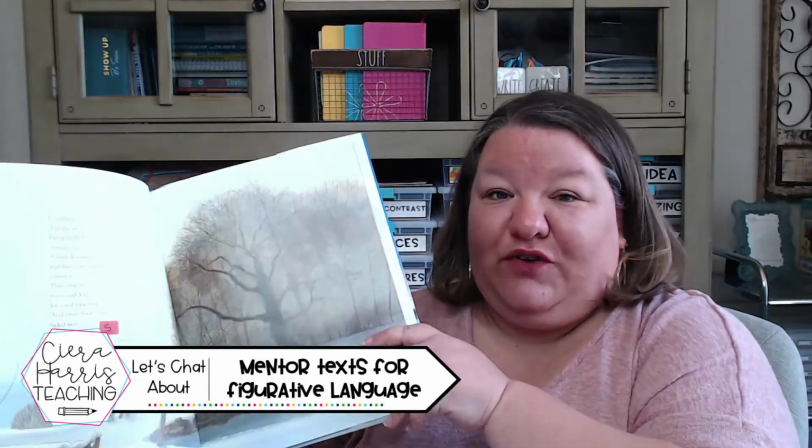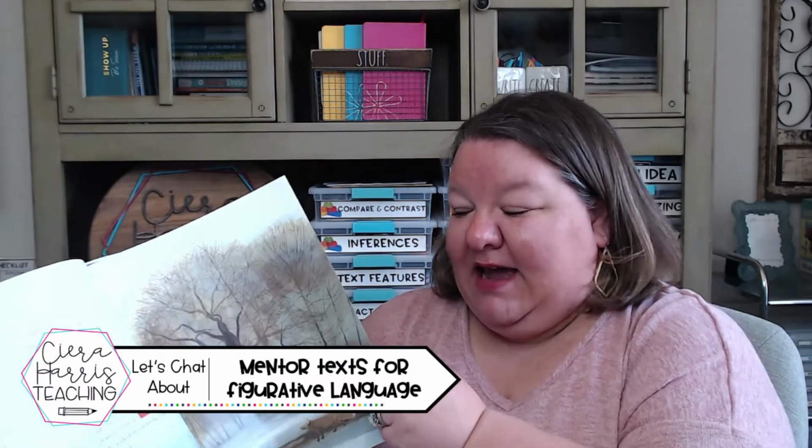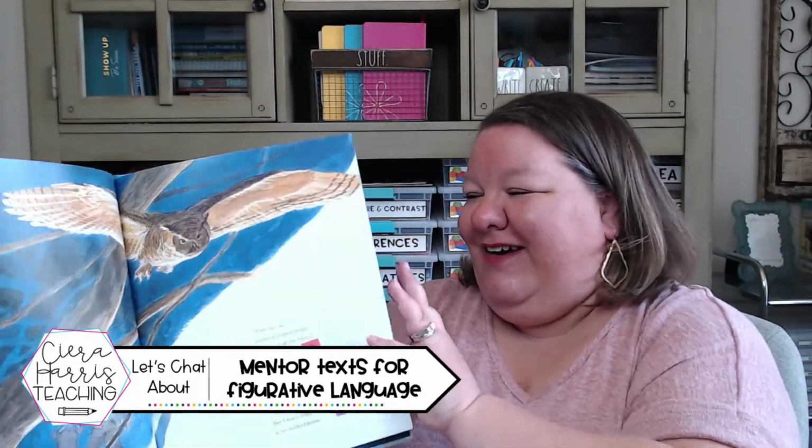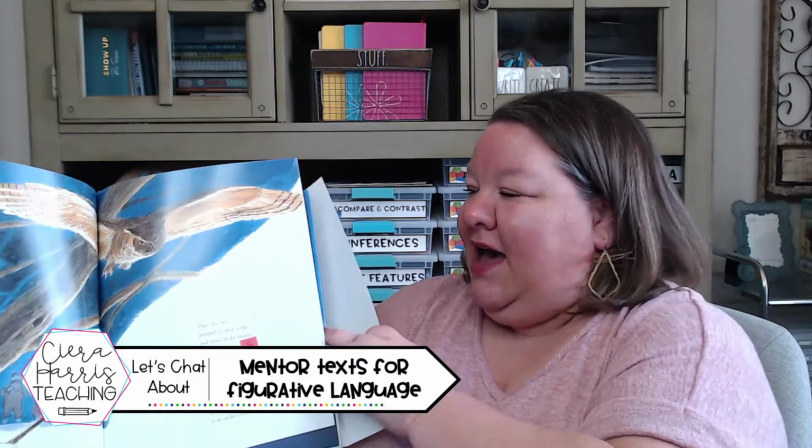This is the little girl's first time going owling with her father. She's always dreamed of it and is really excited to find the owls. They do end up finding them, of course, at the end. Spoiler alert. Sorry. My book's falling apart.